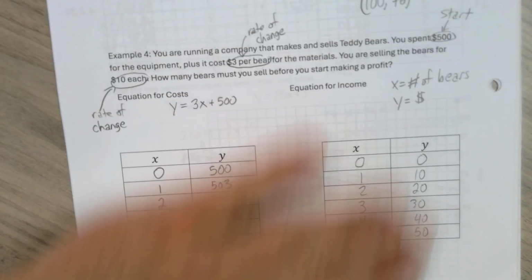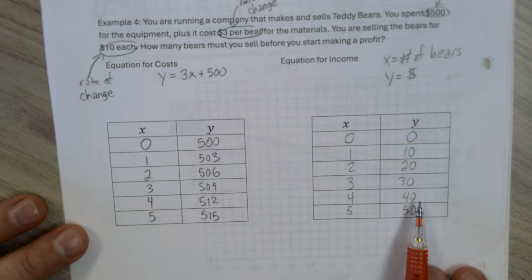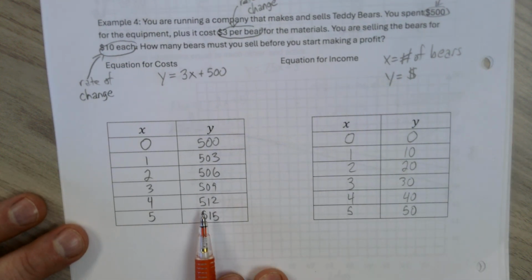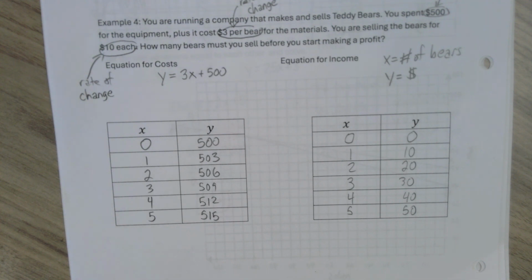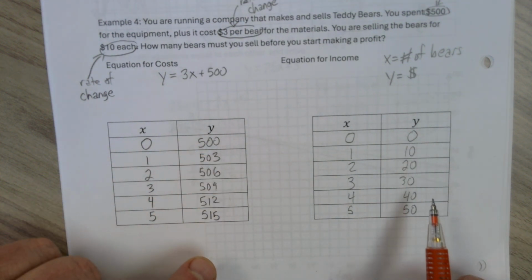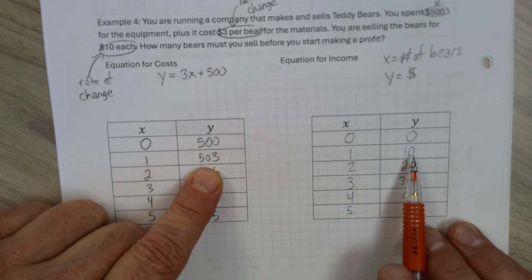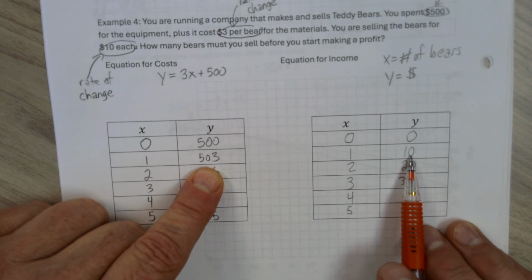Now, the question is, how many bears do you have to sell before you've paid off your expenses? Because remember, if you sell zero bears, you're $500 in the hole. If you sell 1 bear, well, you've spent $503, but you've only received $10. So I think that puts you at $493 in the hole.